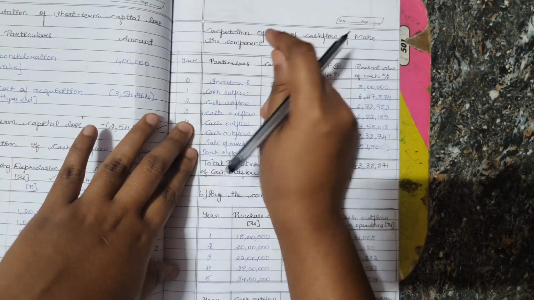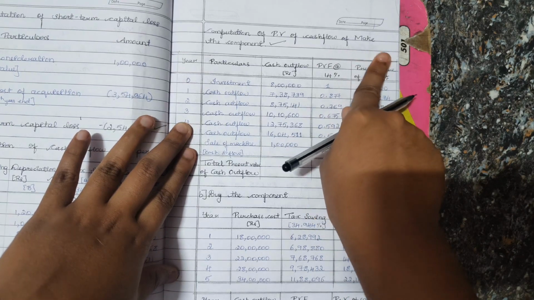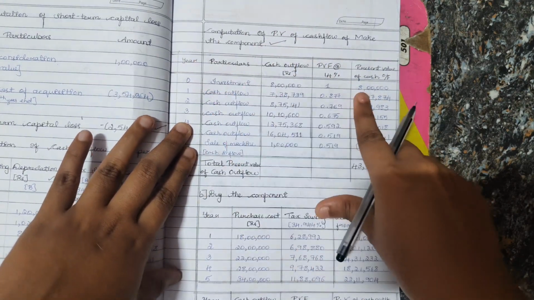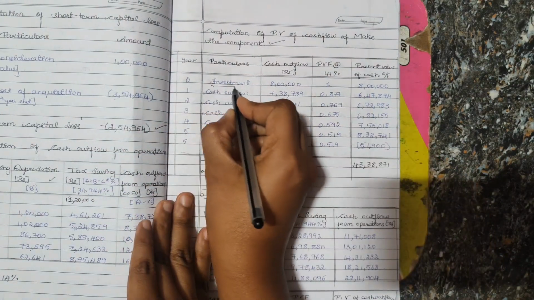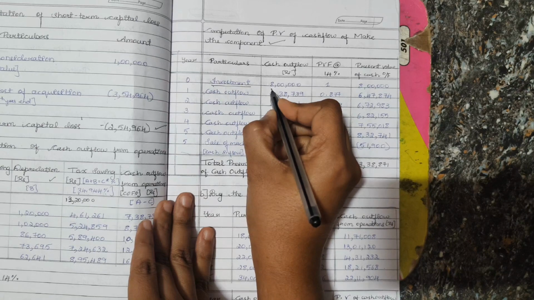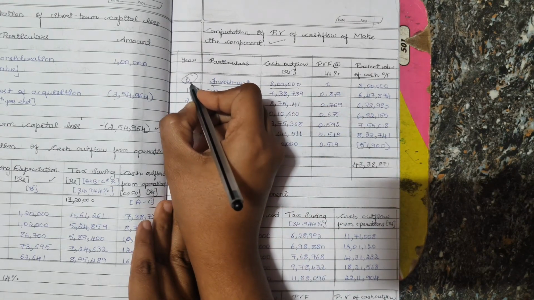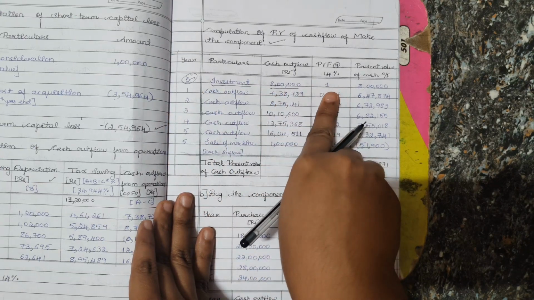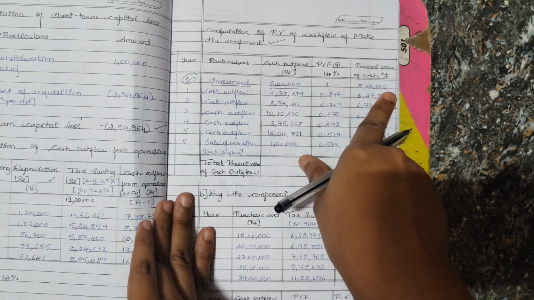Now this is the main computation of PV of cash flow of make the component. To make the component, the present value, how much cash outflow is being used. First, investment for the machine is 8 lakh, that is for the 0th year, meaning the beginning of the year, that will be considered as 0th year, and the PV factor is 1.